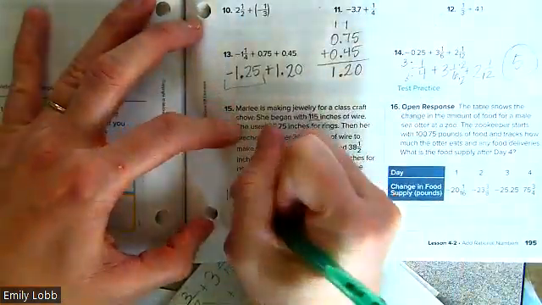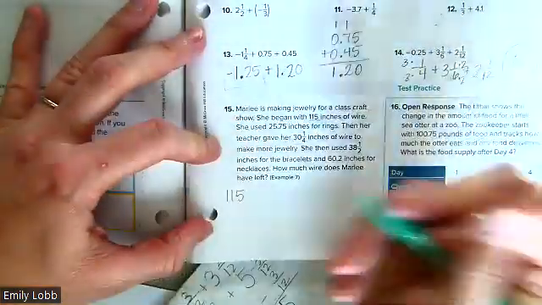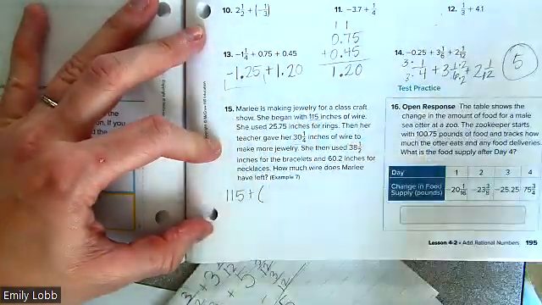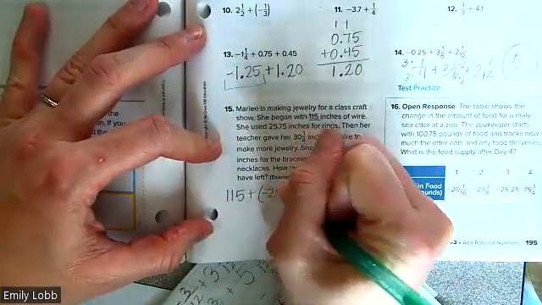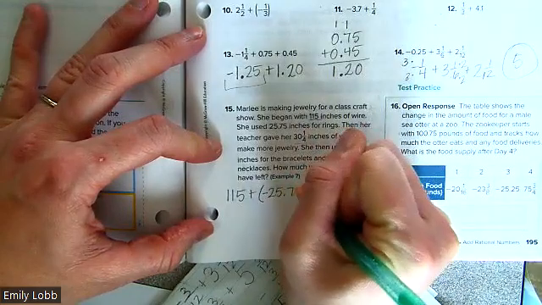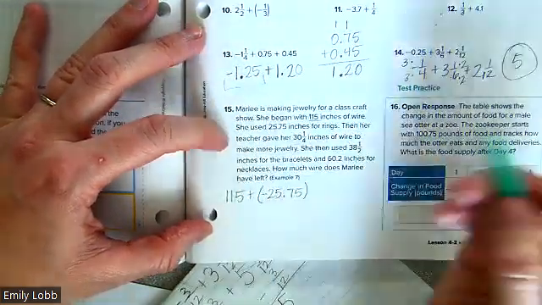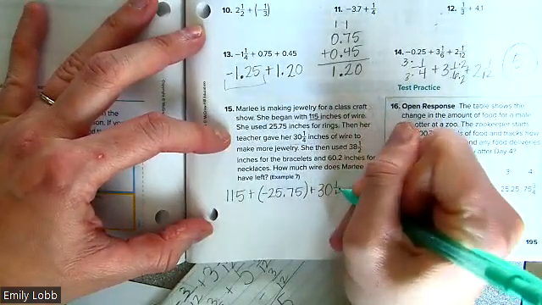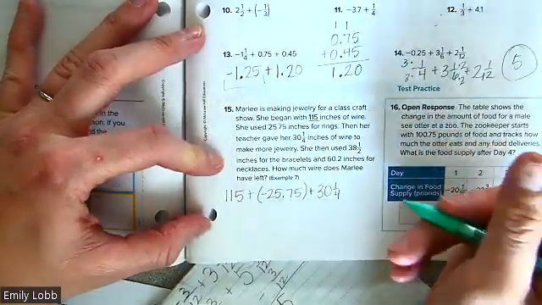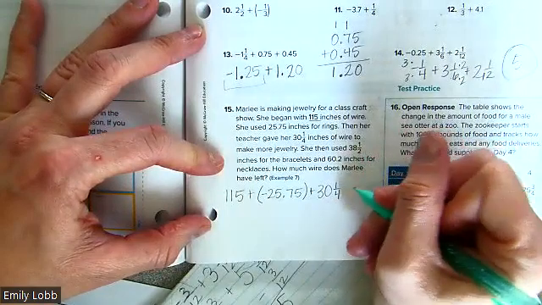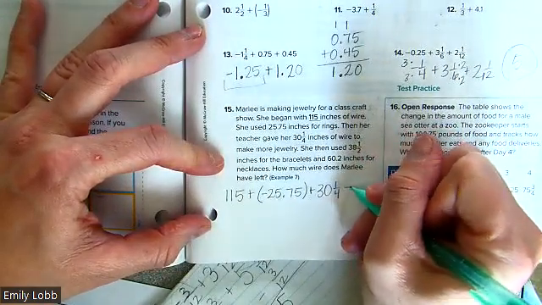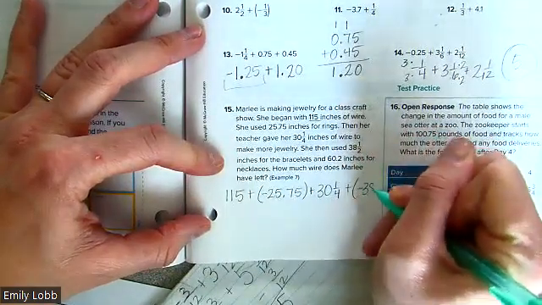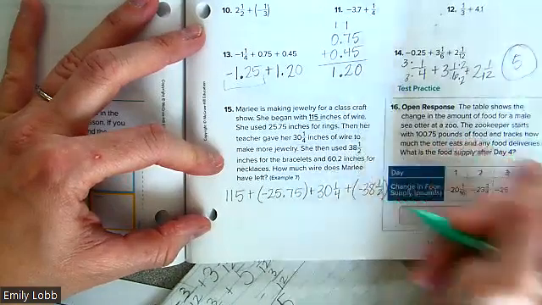So she has 115. She's taking away or adding a negative 25 and 75/100. Then her teacher is giving her 30 and 1/4. Then she used, so we're adding a negative 38 and a half.